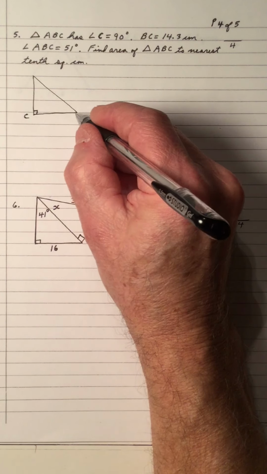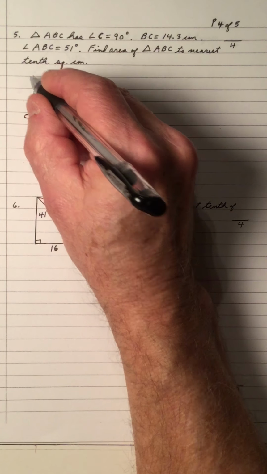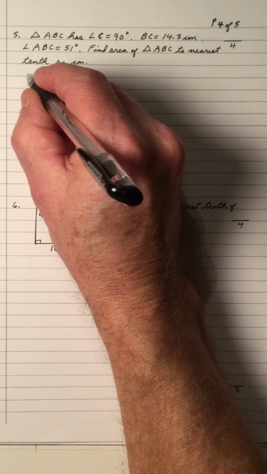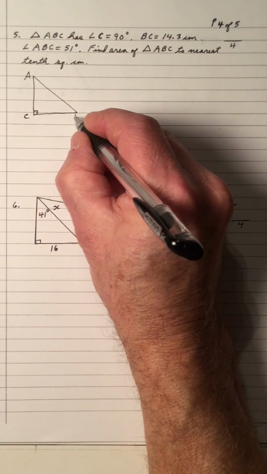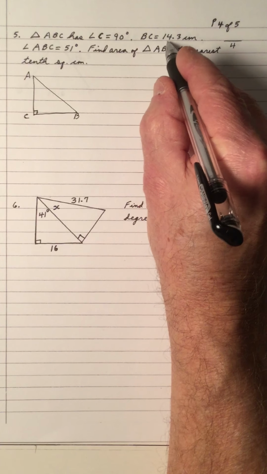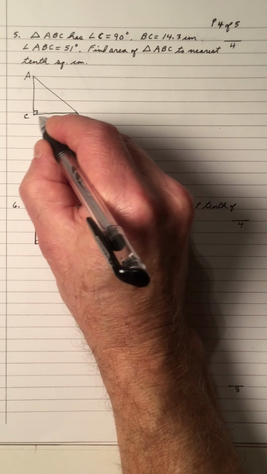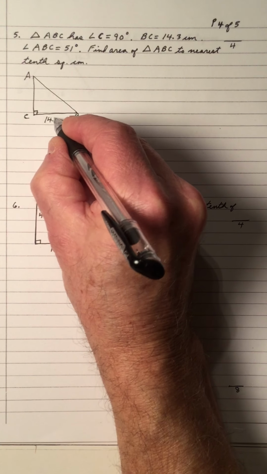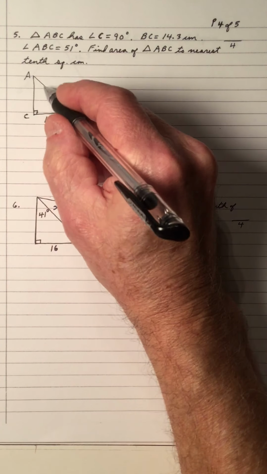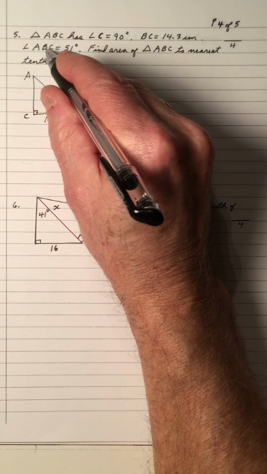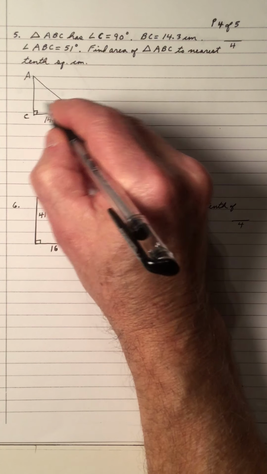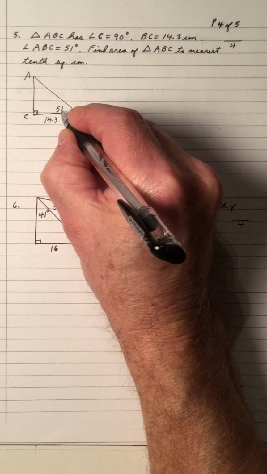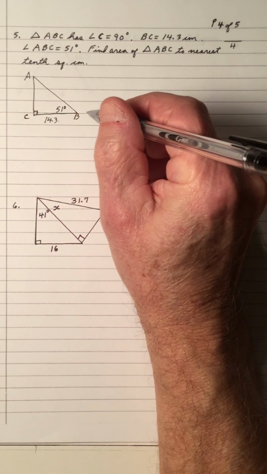Let's put A here and B here. It makes no difference. BC is 14.3 centimeters. And the angle ABC is 51 degrees. So this angle is 51 degrees.